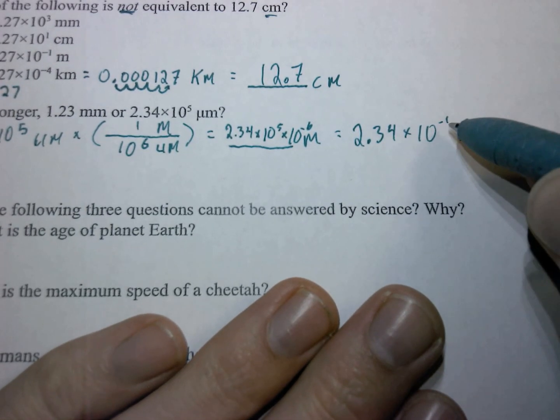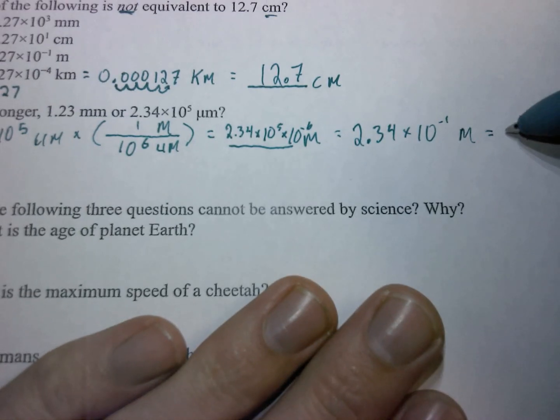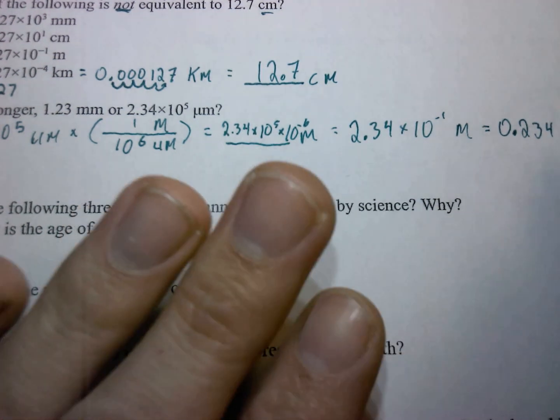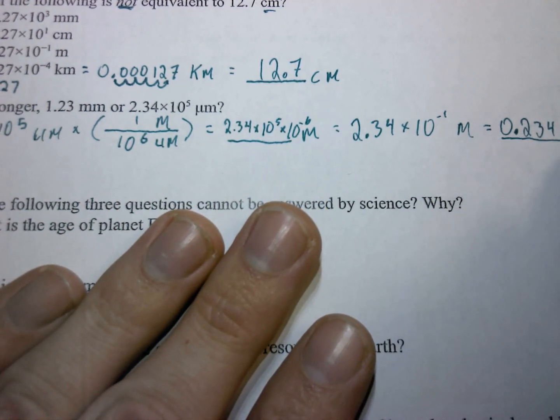And we realize that that negative 1 just tells us to move over the decimal once. So that's 0.234 meters. And that would be our answer right there.